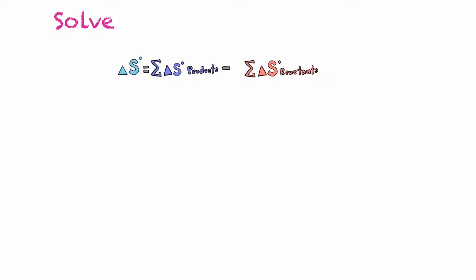So now we're going to plug in the values and solve. Remember, delta S is equal to the sum of the delta S's of the products minus the sum of the delta S's of the reactants.